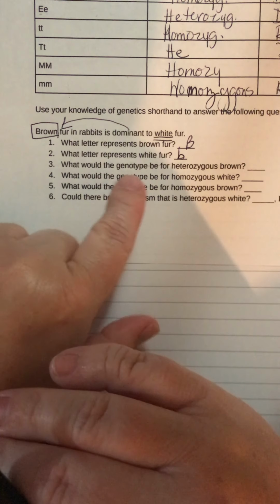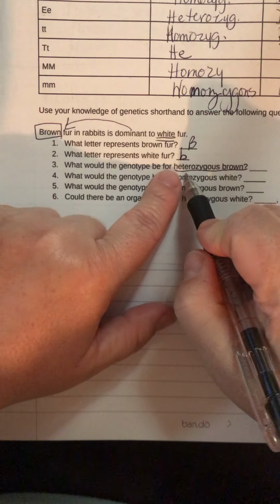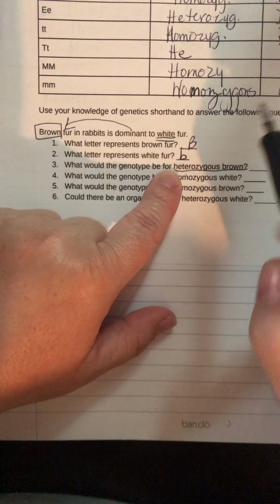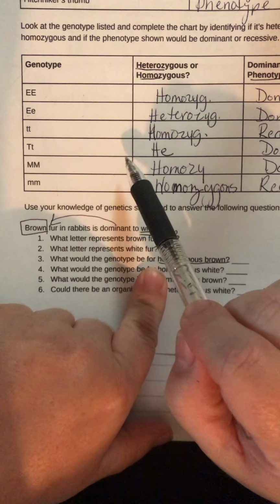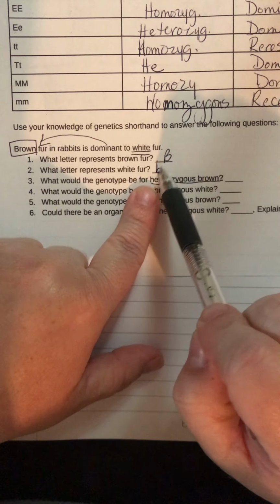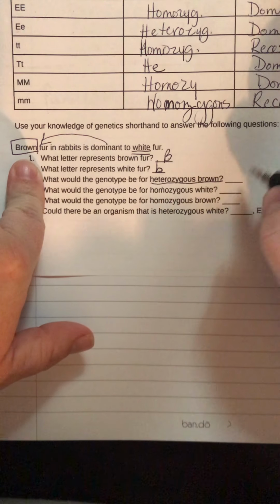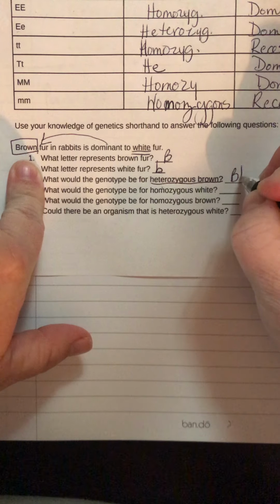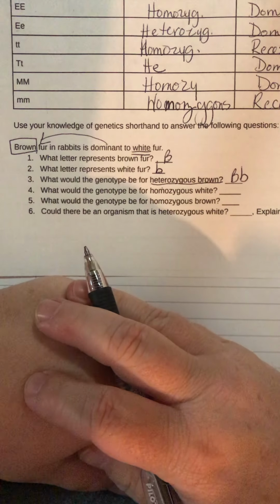What would the genotype be for heterozygous brown? So heterozygous means different. If we look back up here, these heterozygous was big E, or big T, little t. So I'm using the letter B because I'm talking about brown fur. I'm going to have big B, little b. And that is heterozygous brown.